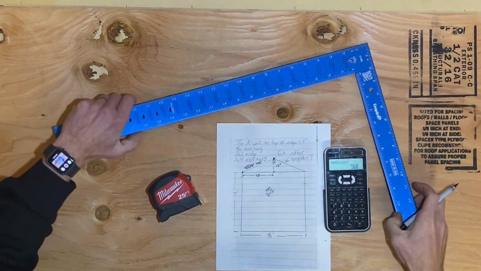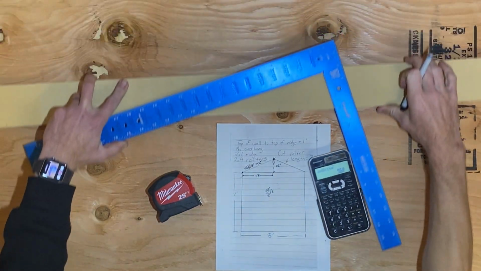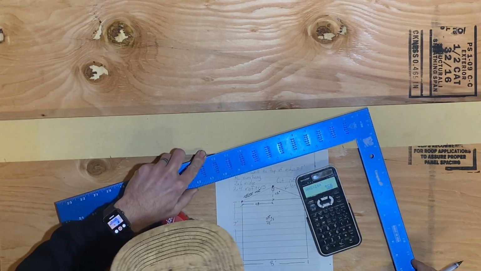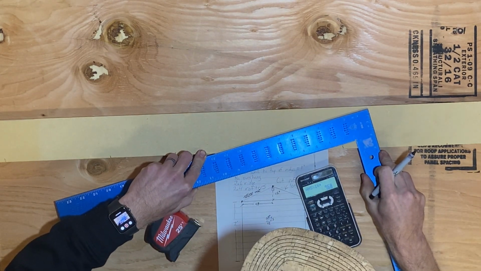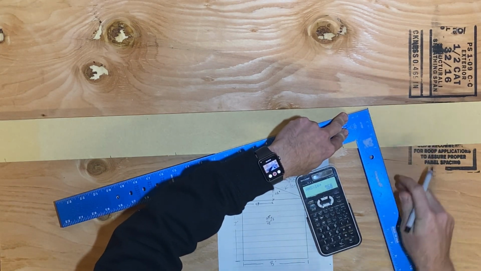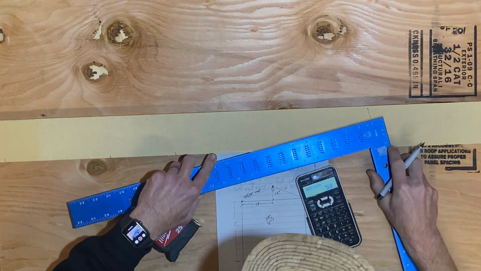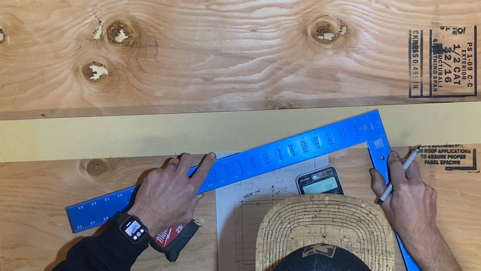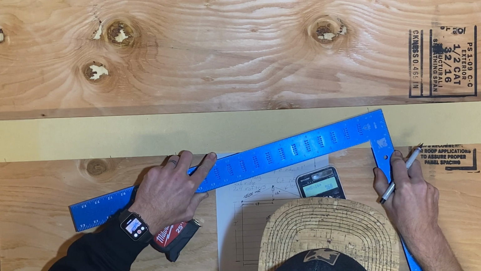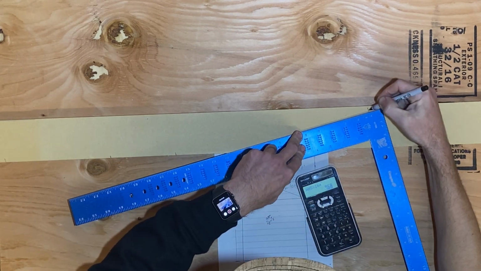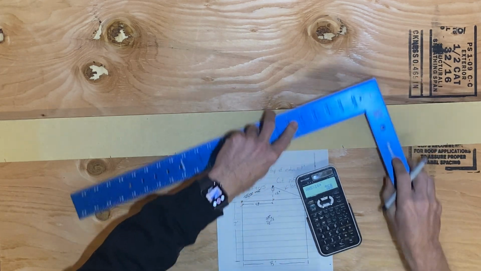So when we lay out our rafter at the top of the ridge, we'll have our slope or our plumb cut marked out, and then we will need to take that and reduce it by half the thickness of the ridge. So I'm just going to move that over and measure perpendicular to that line.